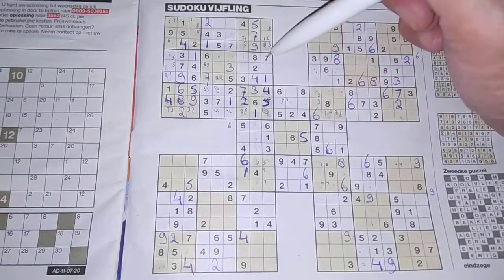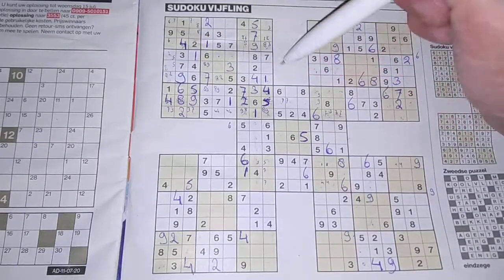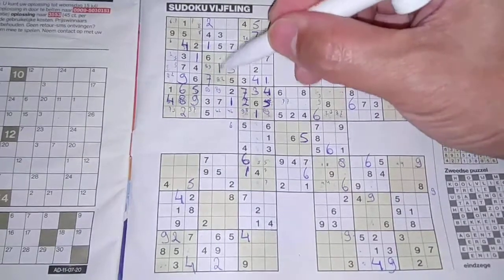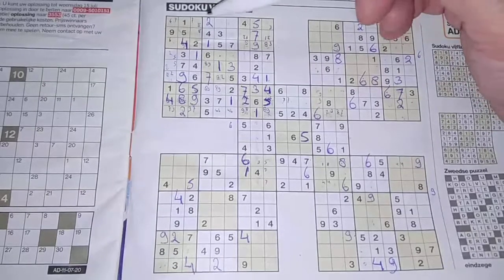Okay, 1 in this row, 1 in that row. So in the middle row, the only two places for the 1 here. Oh, there we see here 1, no 1 there. 1 should be there. Alright.